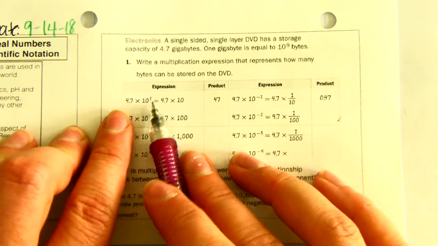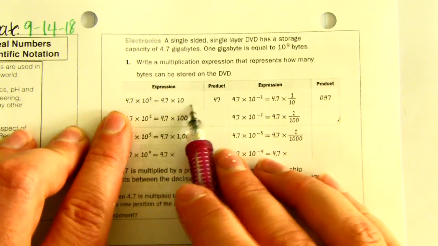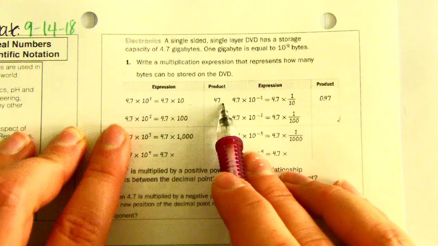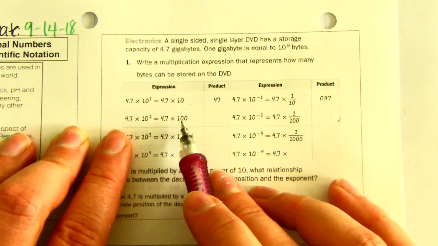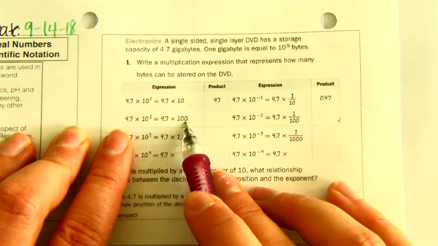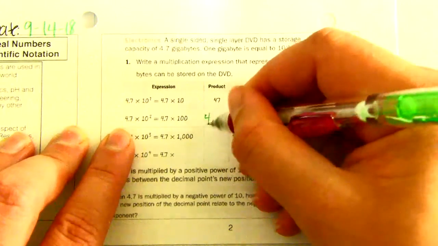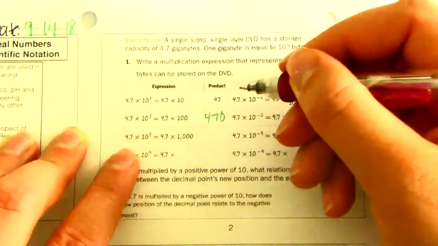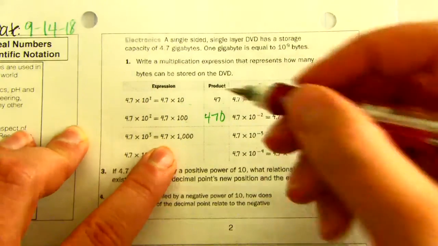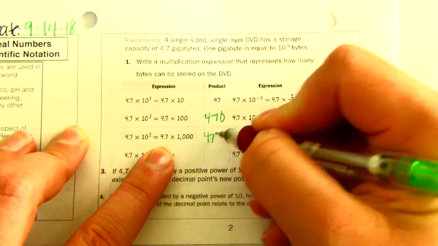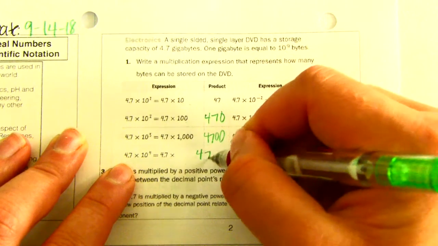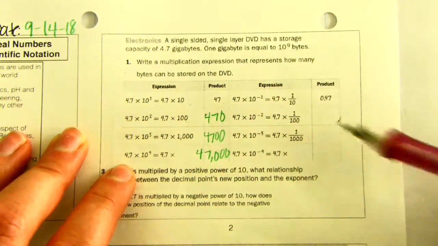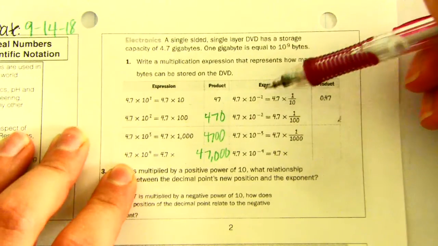They said 4.7 times 10 to the first is the same as 4.7 times 10, which ends up moving the decimal one spot. So here we're going to just follow the same pattern. We're going to take 4.7 times 10 to the second, or times 100, and get 470. Following that same pattern, 10 to the third, 4,700. 10 to the fourth, 47,000.